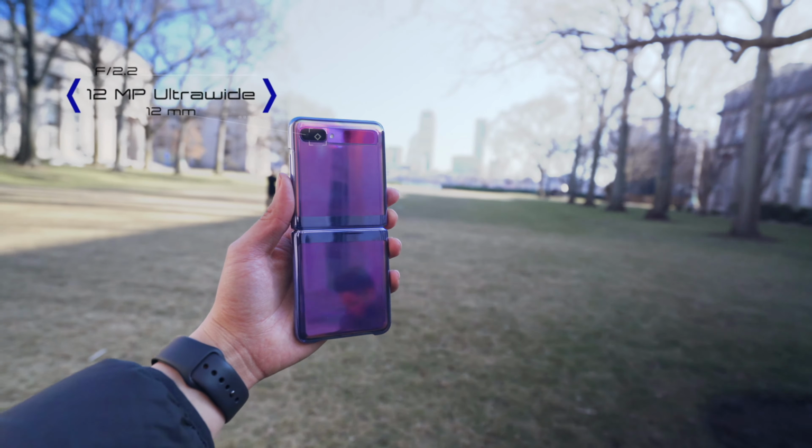Okay, now that the specs are out of the way, I'm going to look at images shot in various lighting conditions. I'm going to start with images shot in great lighting, and then we'll let the lighting get progressively worse. Then we'll also look at the 4K video quality of both phones.